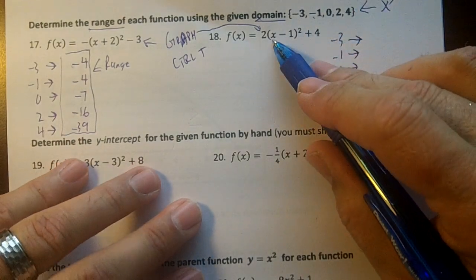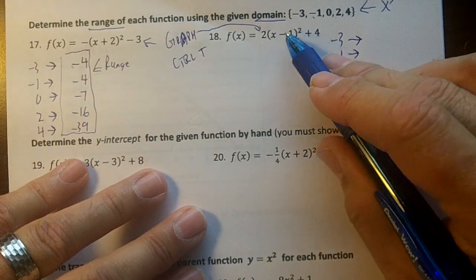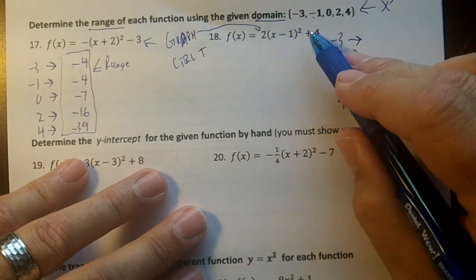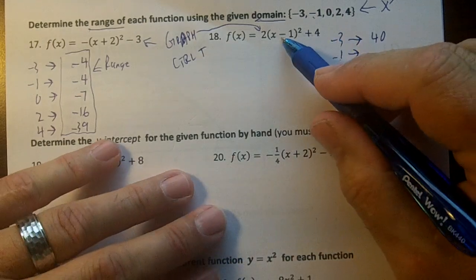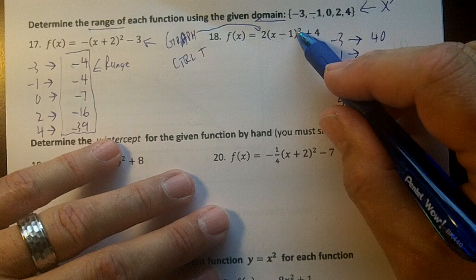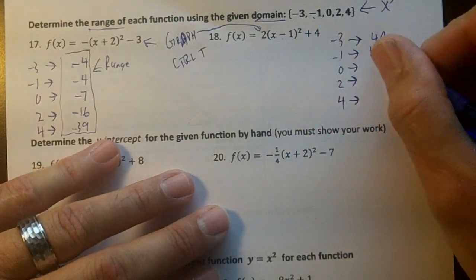So if I put -3 right here, -3 minus 1 is -4. -4 squared is 16. 16 times 2 is 32. 32 plus 4 is 36. My range would be 36. If I plug -1 in, -1 minus 1 is -2. -2 squared is 4. 4 times 2 is 8. 8 plus 4 is 12.